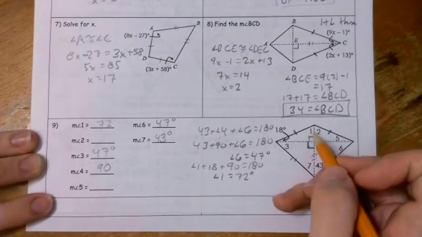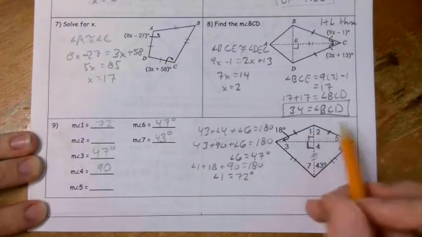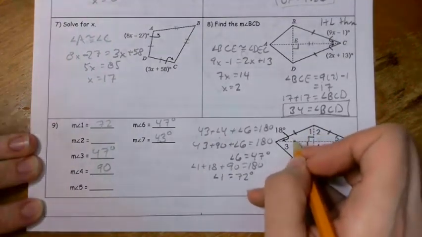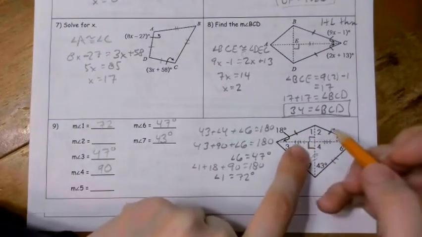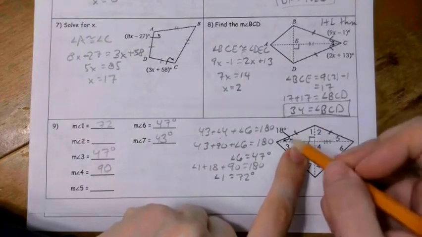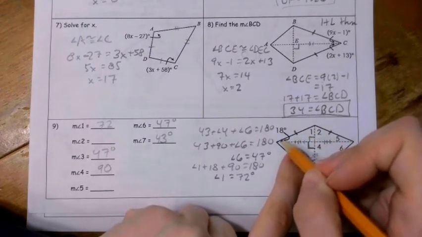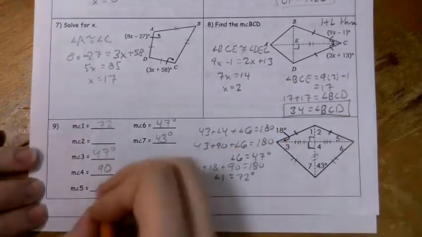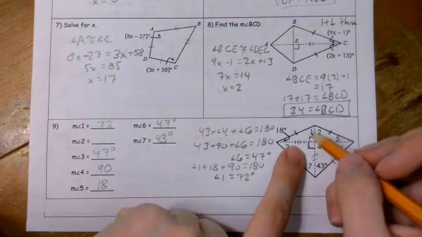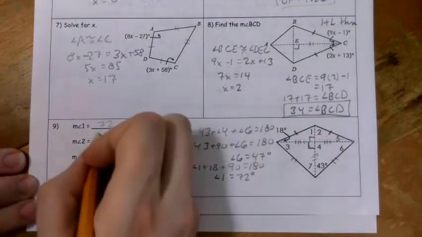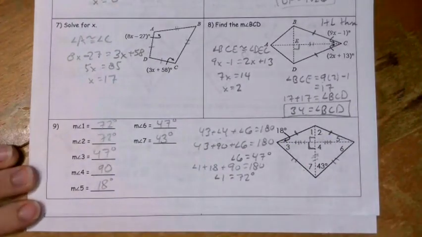Now that I know that angle 1 is 72, I can compare these two upper triangles, and using hypotenuse leg theorem again, I can say that they're congruent. So that means that 18 degrees aligns with angle 5, and that angle 1, my 72 degrees, aligns with angle 2. And that's how we find out all of the angles.